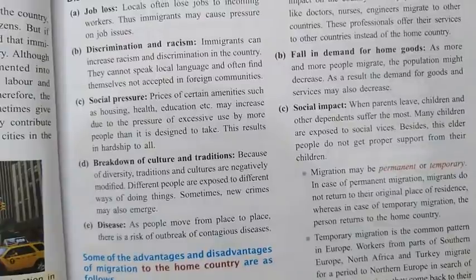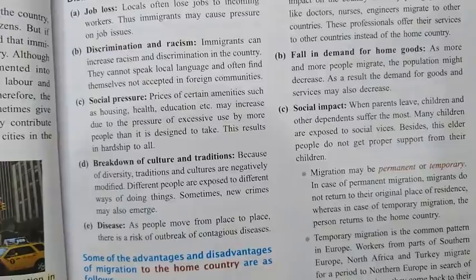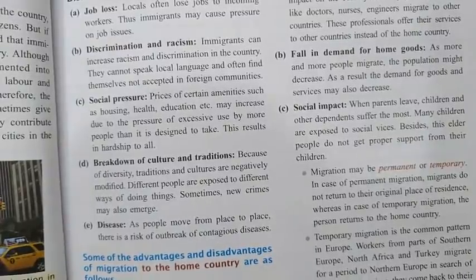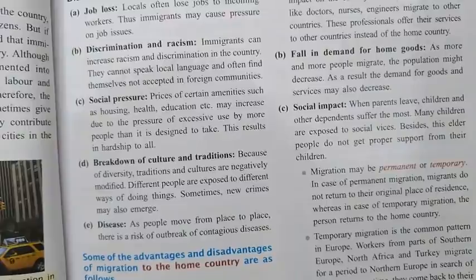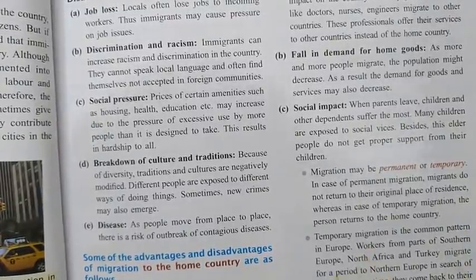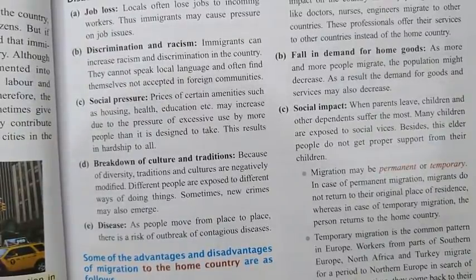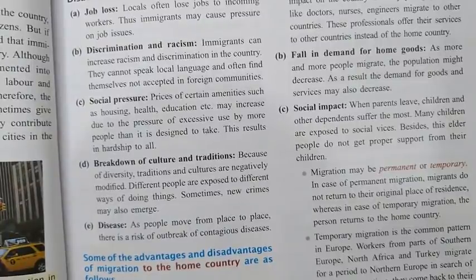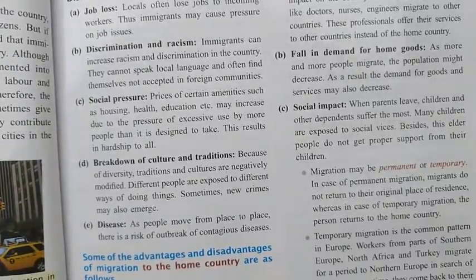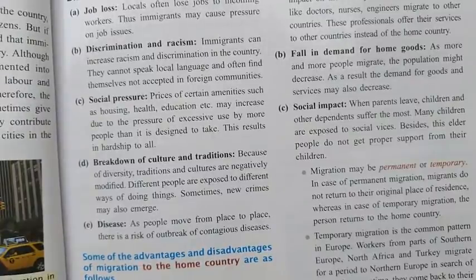Now migration can be permanent and it can be temporary. Temporary means some people have gone to other countries for a very short period of time, suppose 3 or 4 years. That is called temporary migration. But in most cases, people migrate because they see the lifestyle there, and they try to get citizenship and settle there. That is called permanent migration. So migration is of two types: permanent migration and temporary migration.